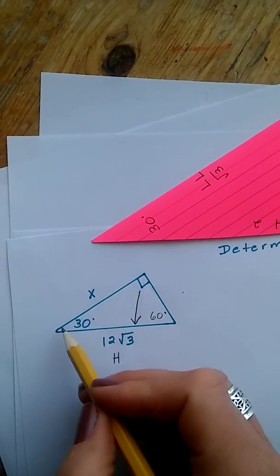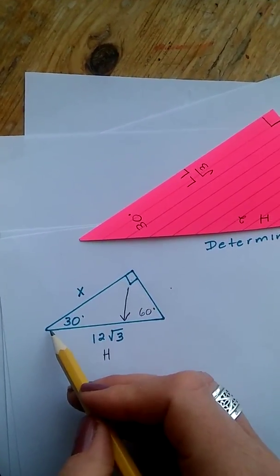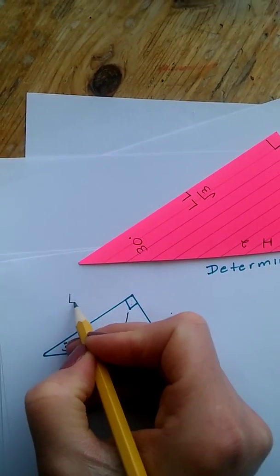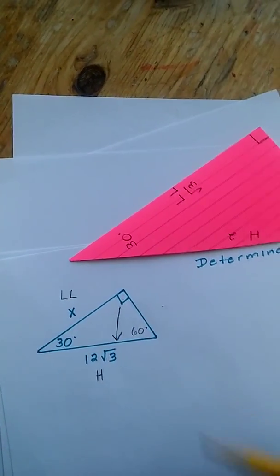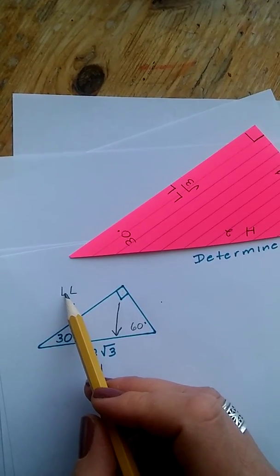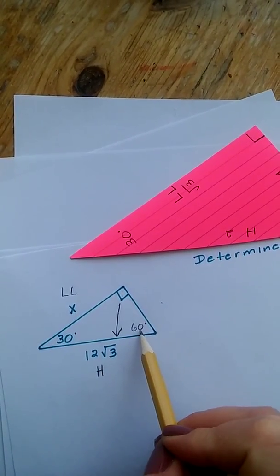If you compare these, X is labeled on the longer leg. So we're going to label that LL. Remember, the long leg is also always across from the 60-degree angle.